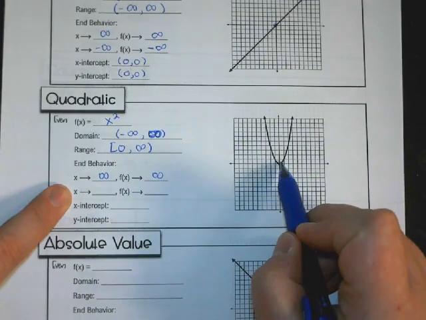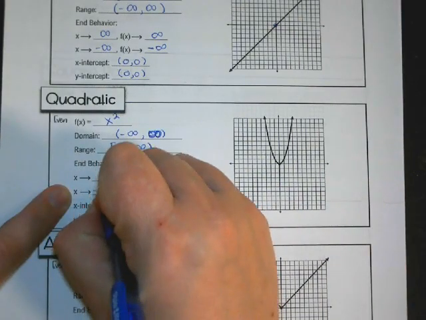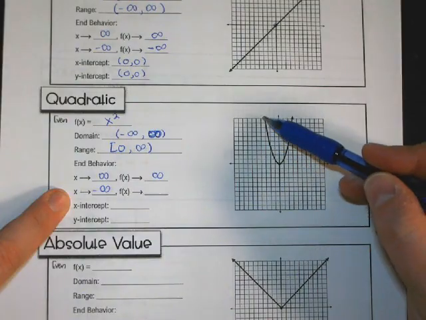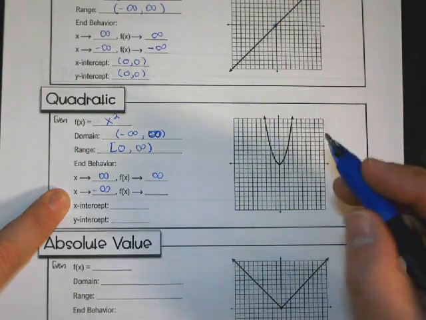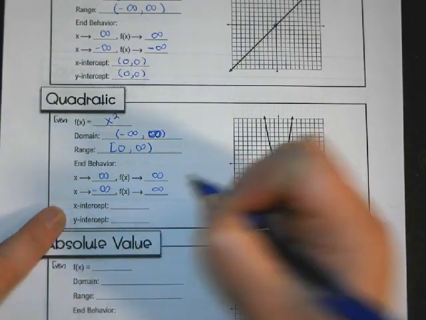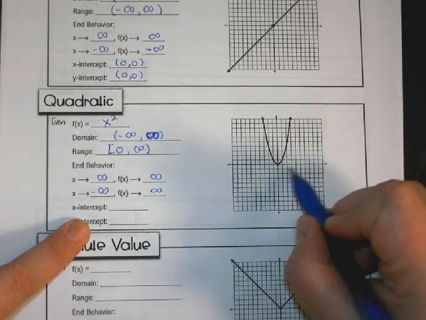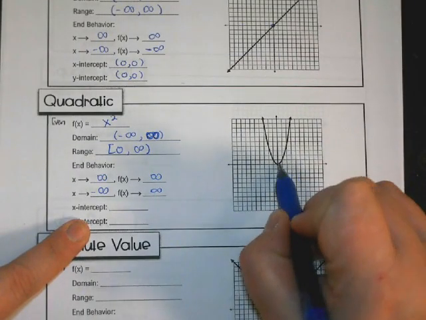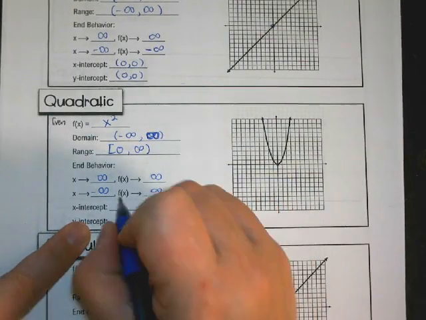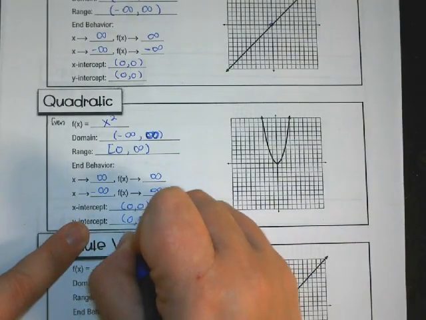And this is a little weird. As I go to negative infinity for x, my y values are also going to get increasingly positive. So instead of putting negative infinity here, I'm going to put positive infinity. Now my x-intercept, the place that I cross the x-axis here, is at 0, 0. That is also conveniently where I cross the y-axis. So both my x-intercept and my y-intercept are at 0, 0.